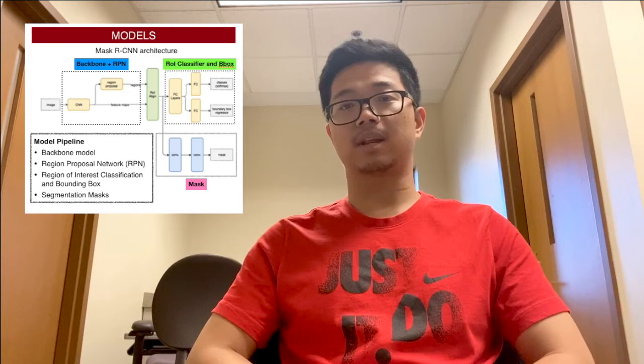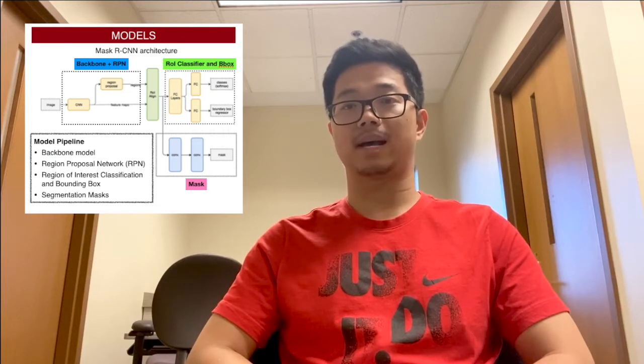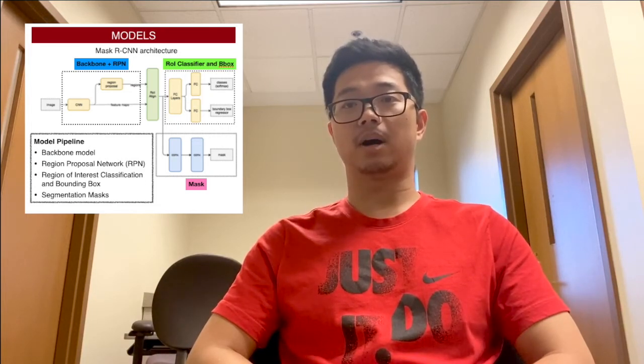The third and most important part is the segmentation mask. In this step, it will output the pixel mask to represent the detected objects. This is a very quick summary of the method. You can find more information in our poster and paper.